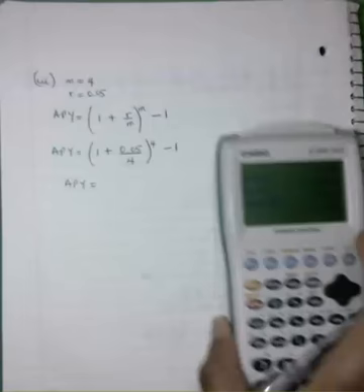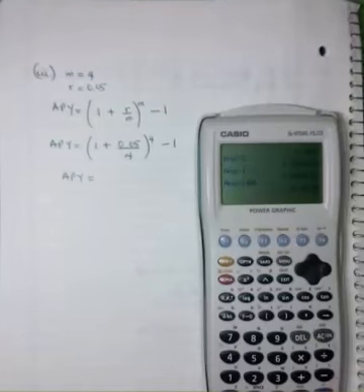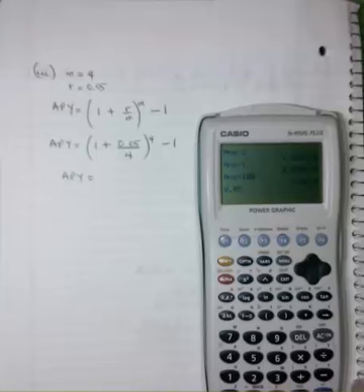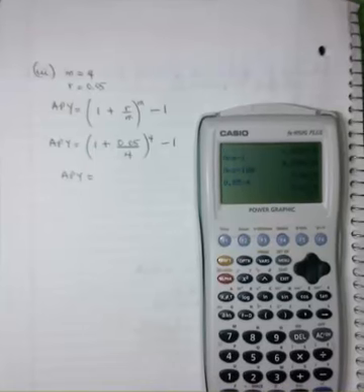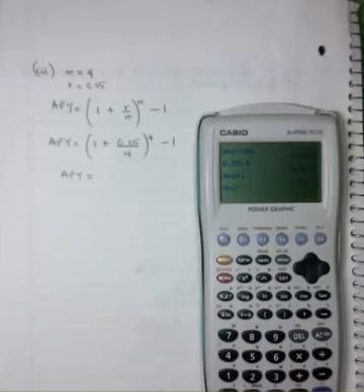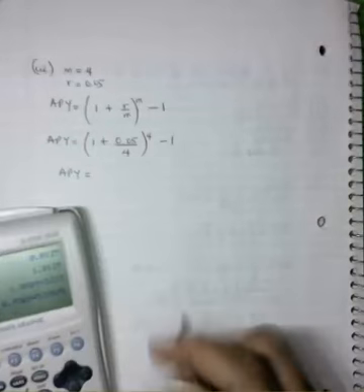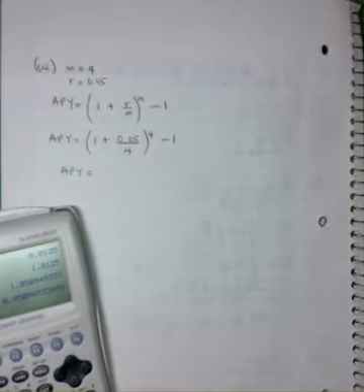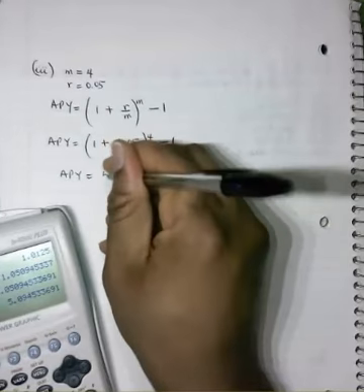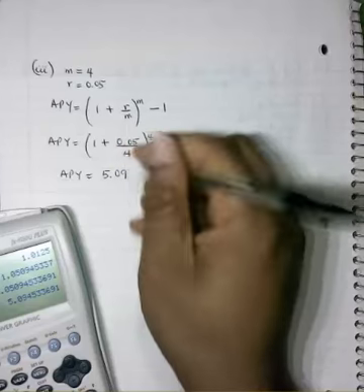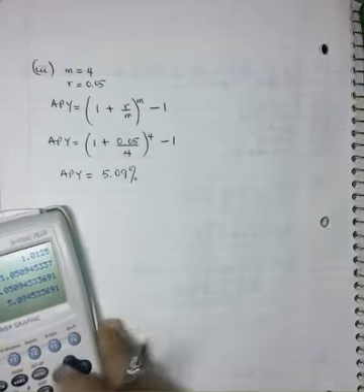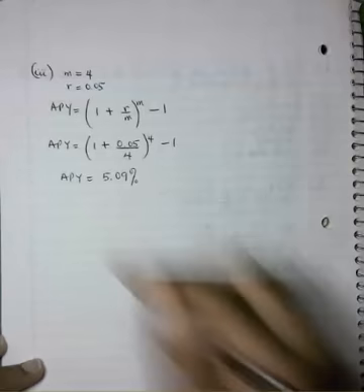We do the same thing here. 0.05 divided by 4 equal to this, plus 1 equal to this, raised to power 4 equal to this, minus 1 equal to this. And if we multiply it by 100 to 2 dp, that will give us 5.09%.